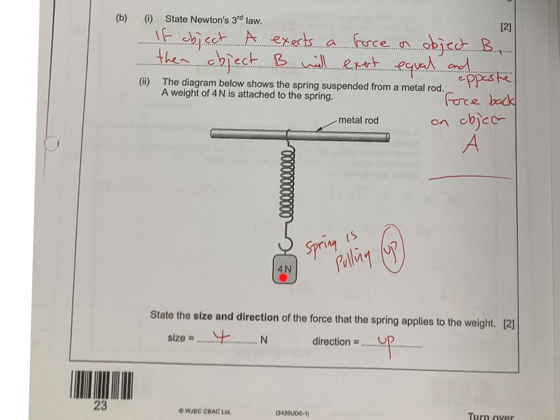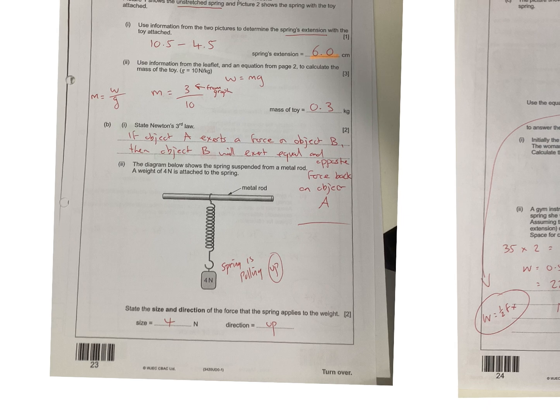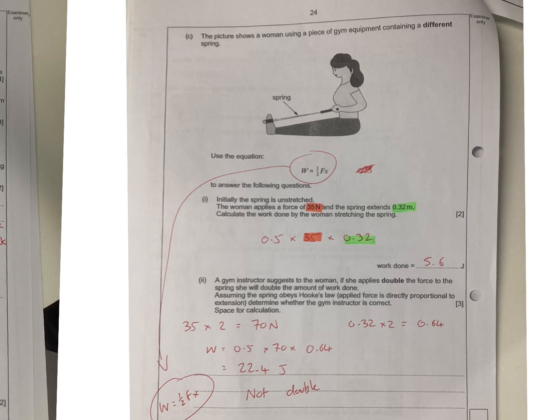So the size of the force that the spring has to apply has got to be 4, because 4 is being applied to the spring, so the spring applies 4 back. So it's equal and opposite. Because the weight is pulling down, the spring is going to be pulling up, and that's the opposite bit there, okay? And then the last page, last question.